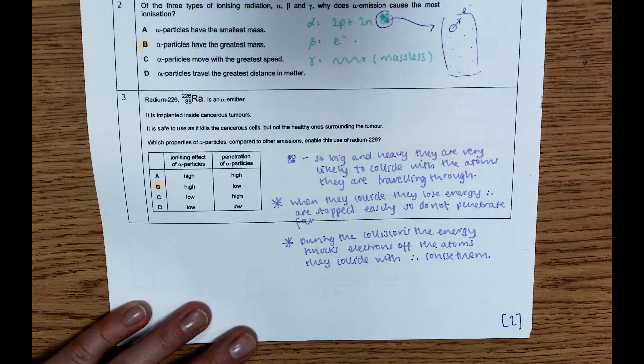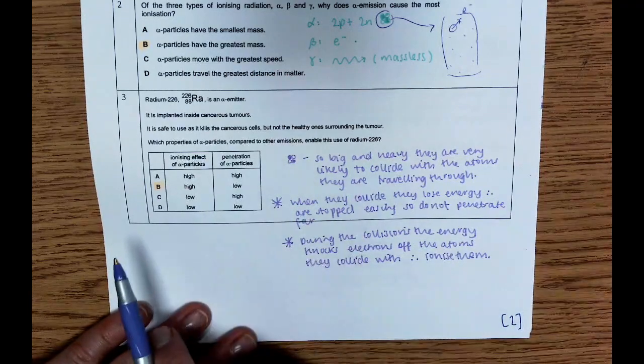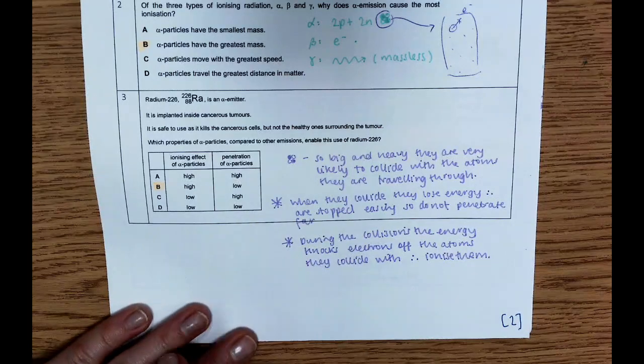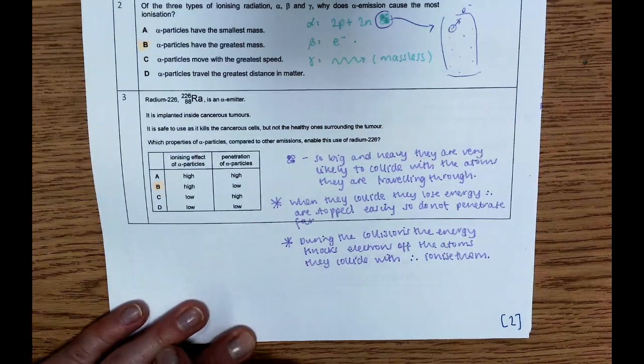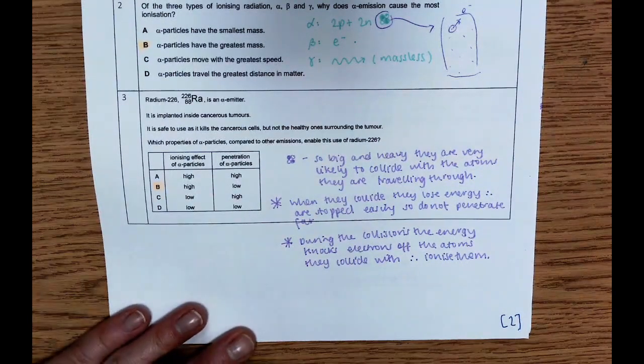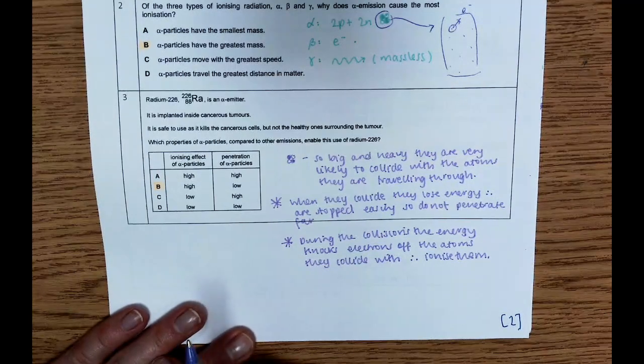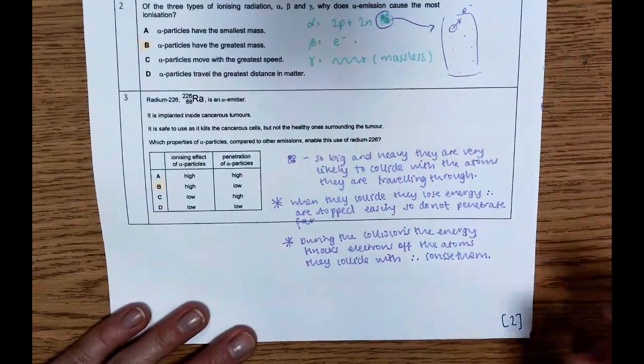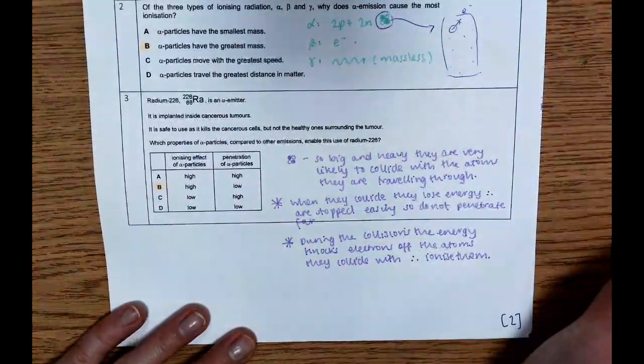So, we know that alpha particles have very high ionising ability because they are very likely to collide with the things that they travel through, and therefore they're likely to knock electrons off orbit and therefore ionise things. What that means though is that if you collide with things lots of times, they're going to lose energy themselves.